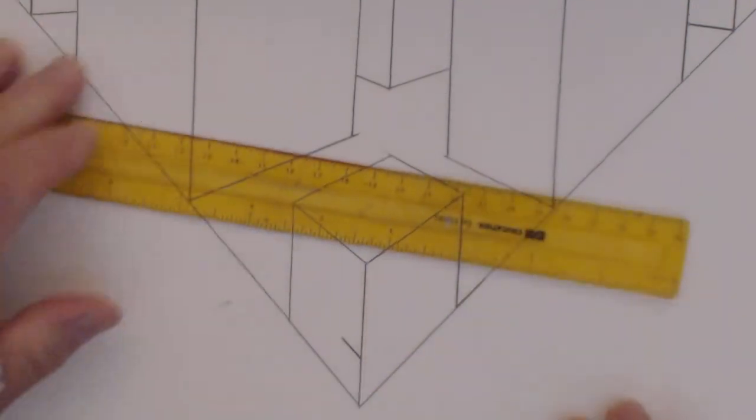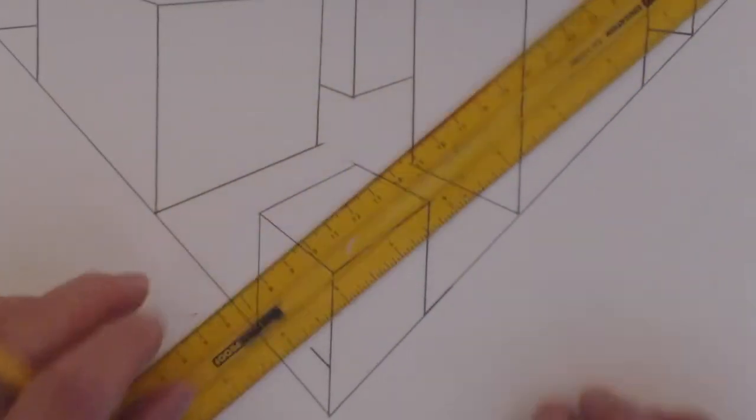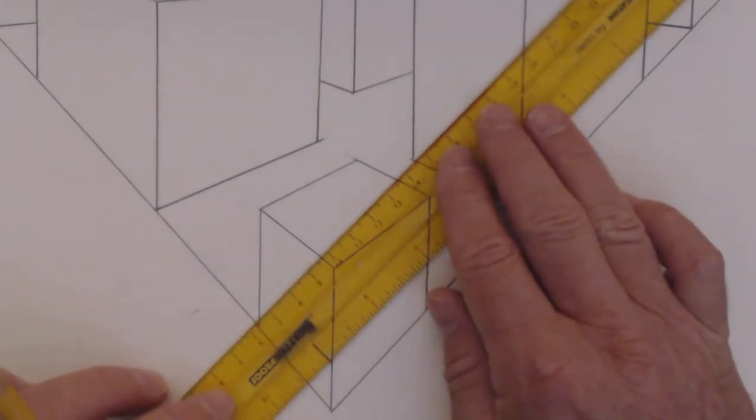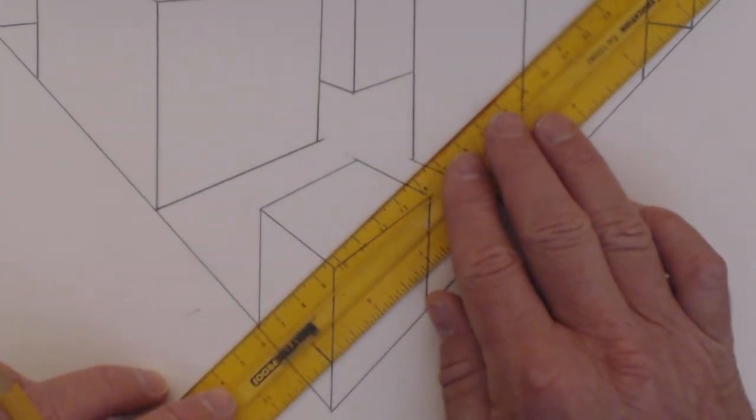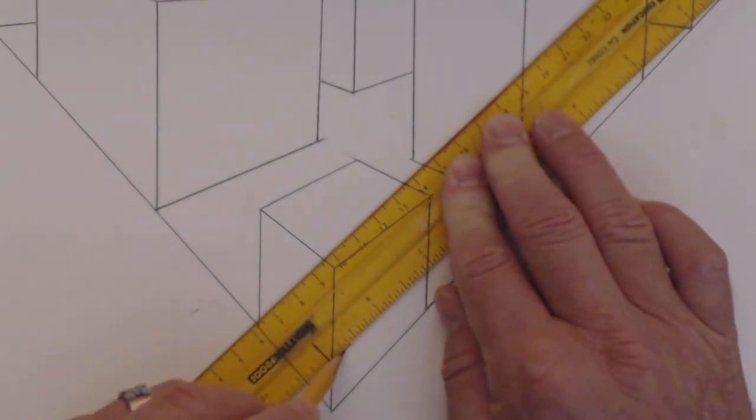Okay, so it should look like that. And then on the right side, we do the same thing. So we're going back to the right. Right, like so. All right.